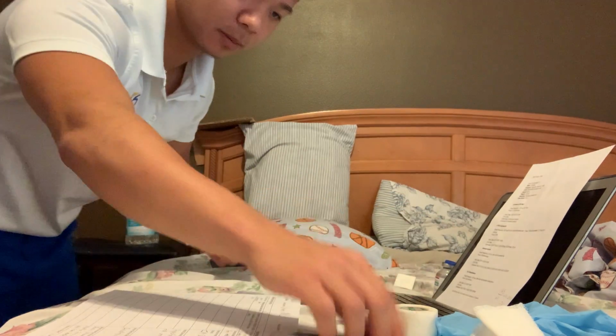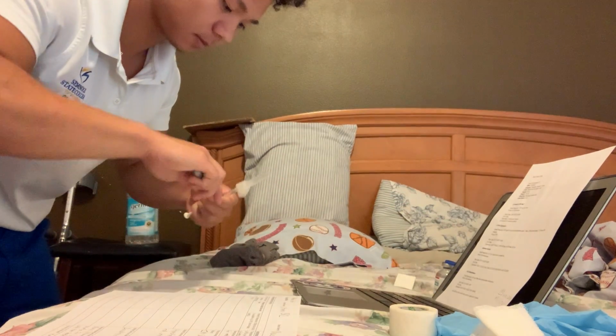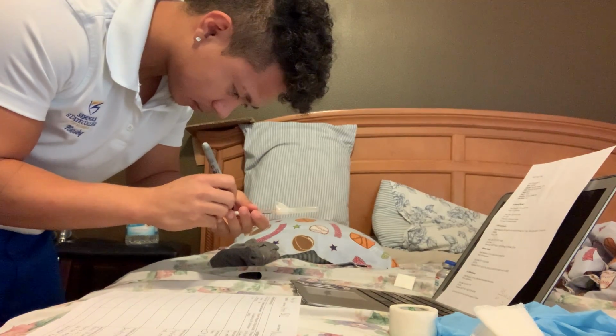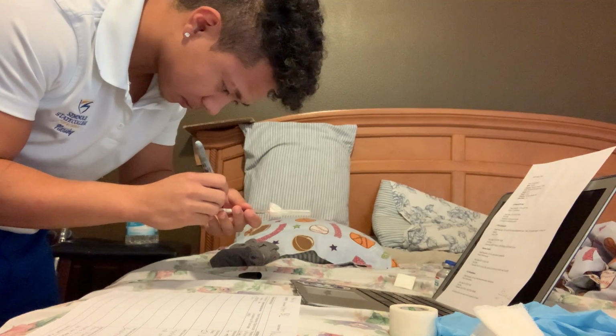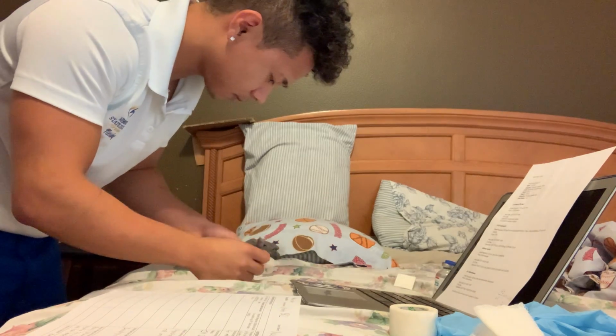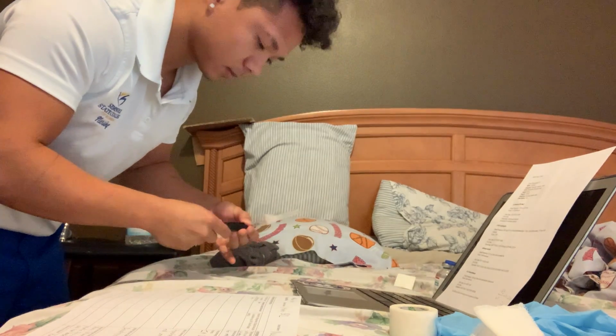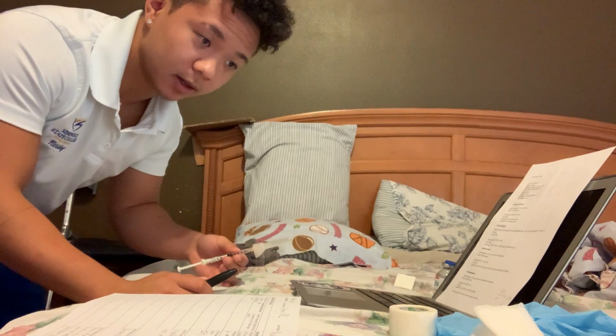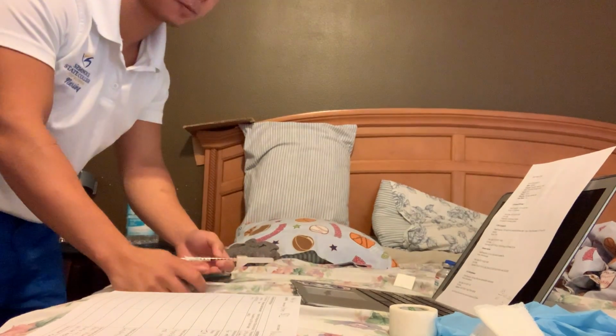And I would label the syringe with a barcode. And once I've labeled the syringe, I'm gonna go into my opening procedures.